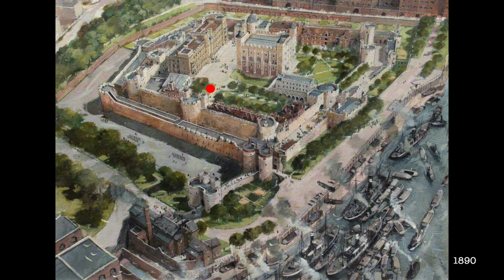It is said to be the execution site for a variety of people, including Anne Boleyn. Most scholars dispute this was the site where Anne was executed. They think it was further around. But it is during this period, we believe, that that myth, or if we're being unkind, outright fib, first comes into being.